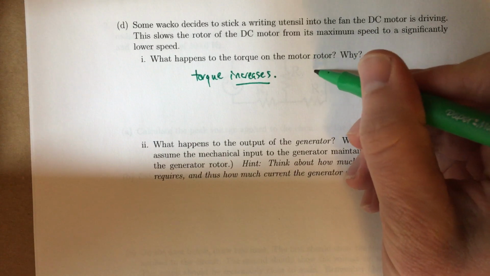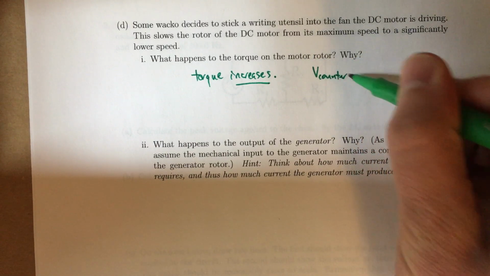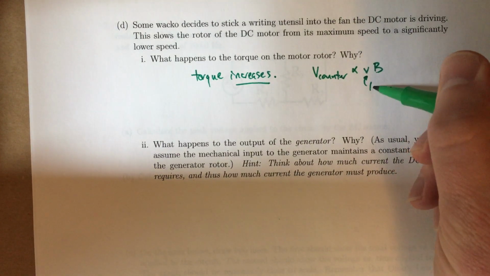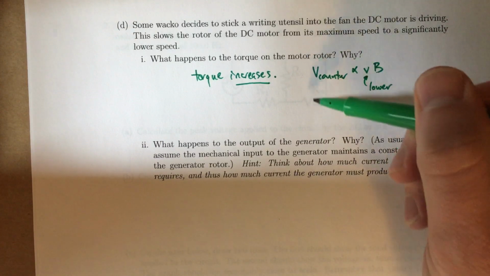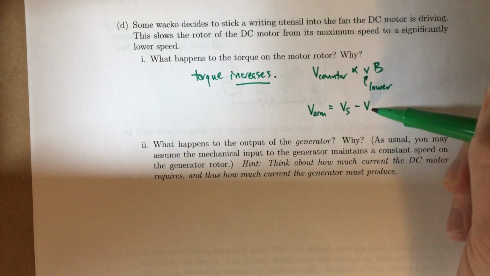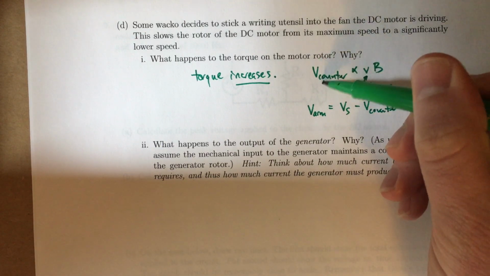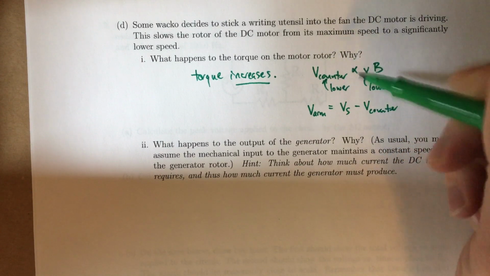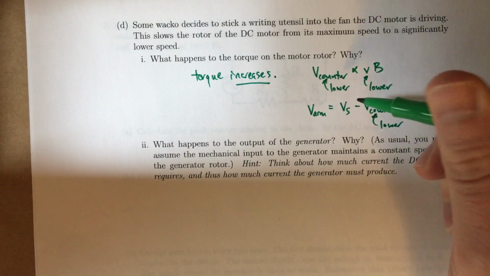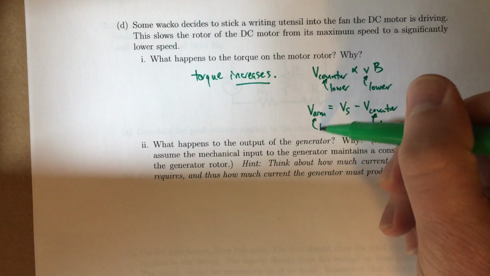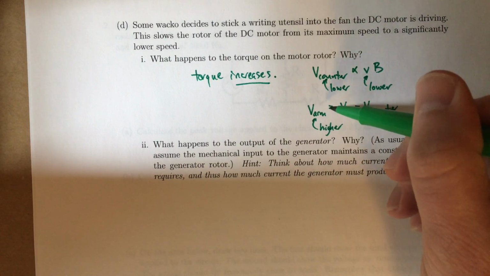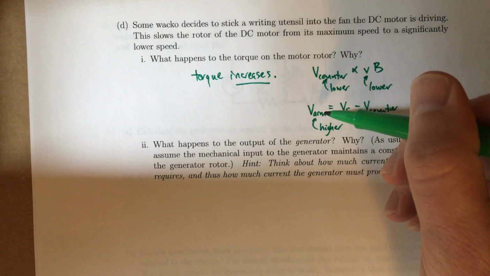Well, if we look again at those relationships, V counter is proportional to V times B. So this is lower. So that means that the net voltage across the armature, okay, so if V is lower, then V counter is lower. So this is lower. The source voltage is fixed, so this is higher, right? We're subtracting a smaller number from V sub S, and so we're going to get something that's higher for the net voltage across the armature.